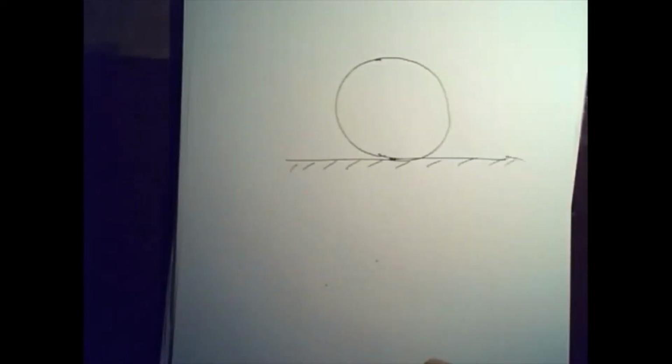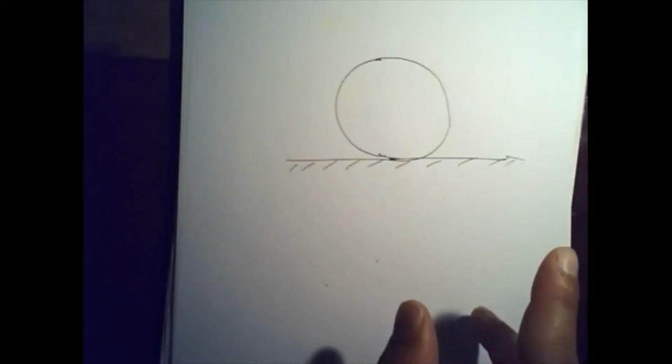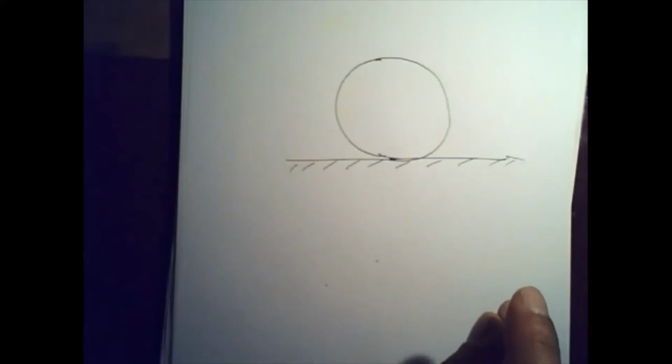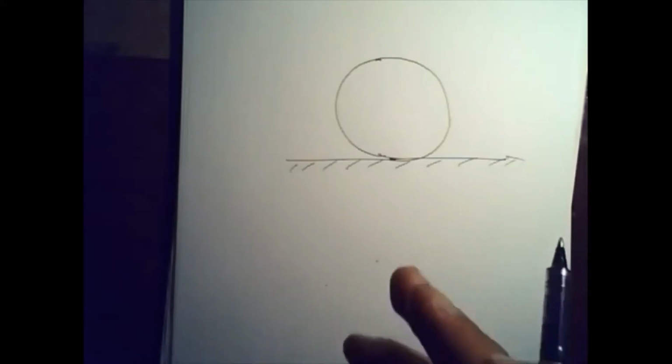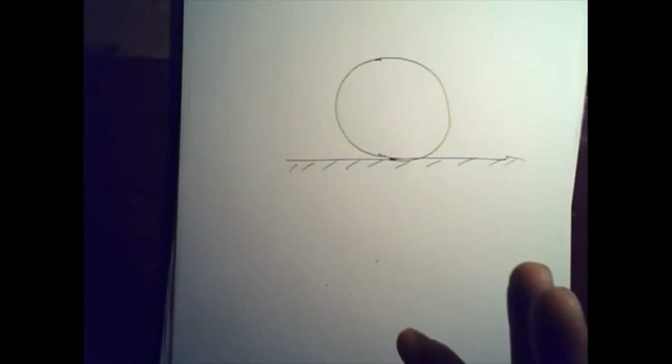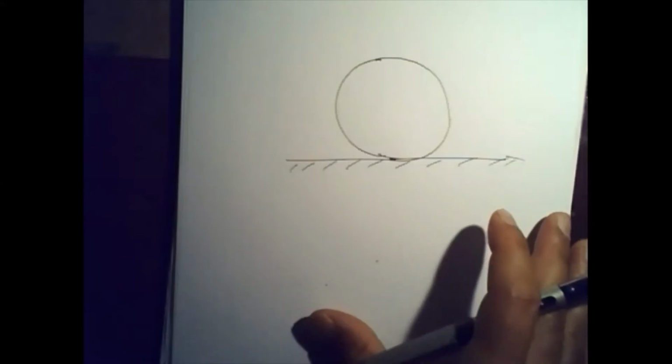We said there are two ways for finding the instantaneous center of rotation. One way is to take the velocity vectors, draw their common perpendicular, and then locate the instantaneous center of rotation. The other way is by looking at the motion of this object, and the points which are in contact with the ground would have zero velocity.